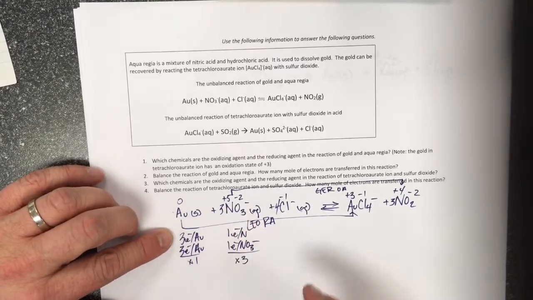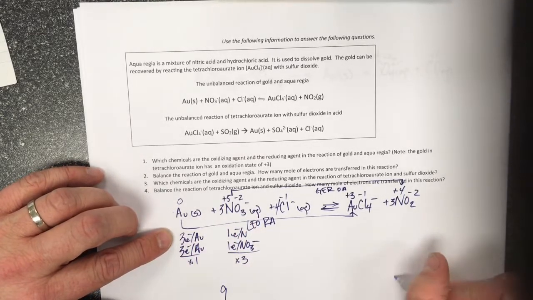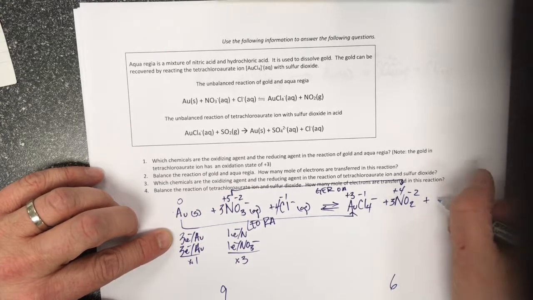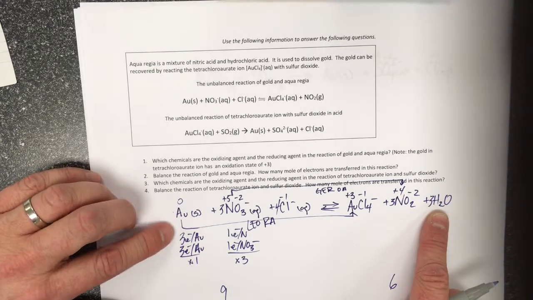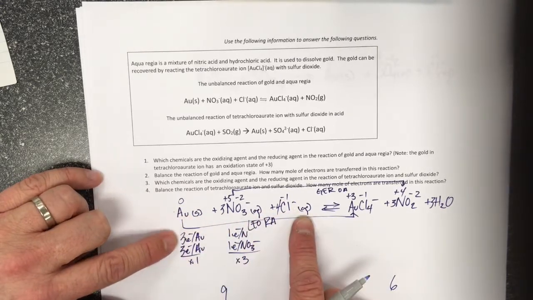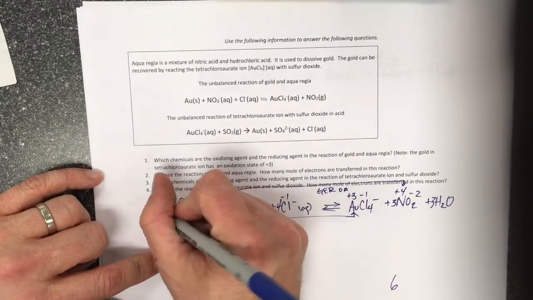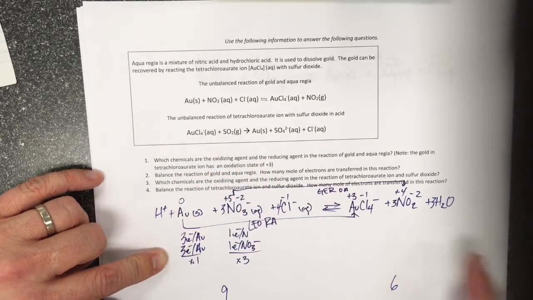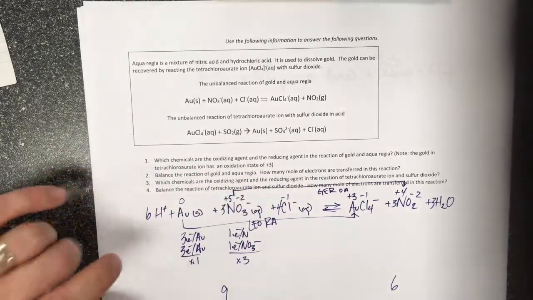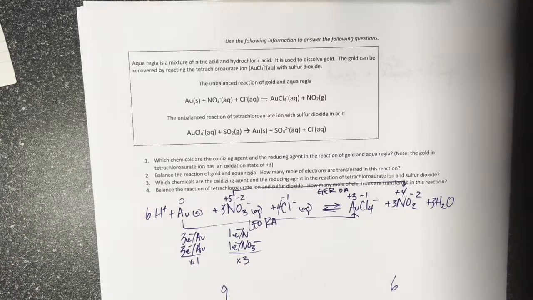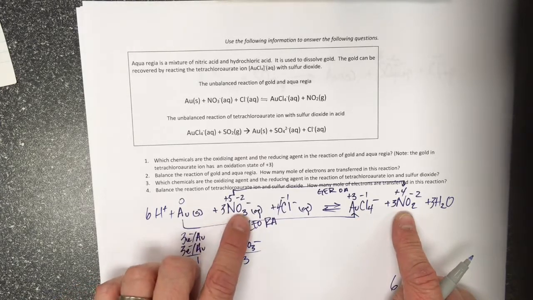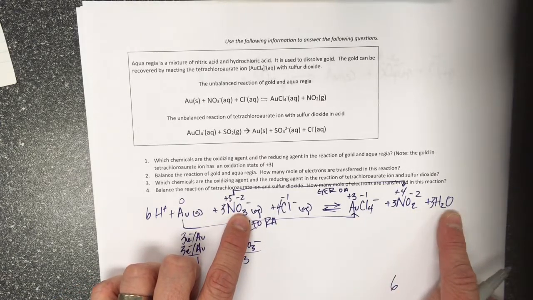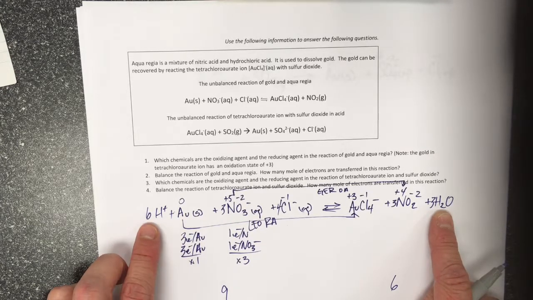This side has 3 times 3, so it has 9 oxygen, and this side has 6 oxygen. So I'm going to add waters to balance my oxygen, and so I'm going to add 3 waters, and that now gives me 6 hydrogens on this side, and I don't have any hydrogens on this side. It's an acidic solution, so I can add hydrogens to balance it out. I get 6 hydrogens, and now I've done everything I can to balance, other than maybe checking. So 1 gold, 1 gold, 4 chlorines, 4 chlorines, 3 nitrogen, 3 nitrogen. 9 oxygen, 6 plus 3 is 9 oxygen, and then I have 6 hydrogen, 6 hydrogen.